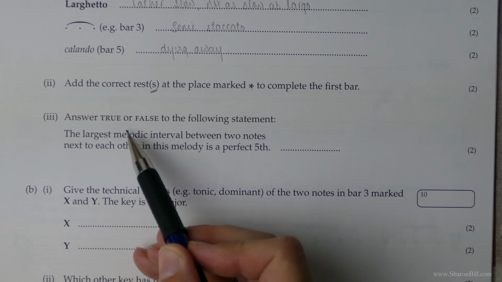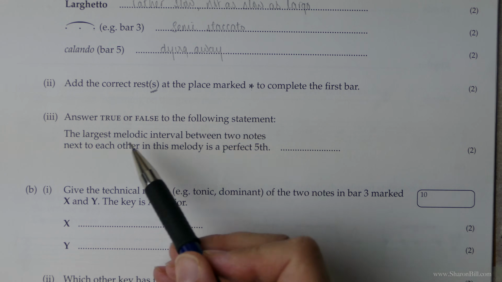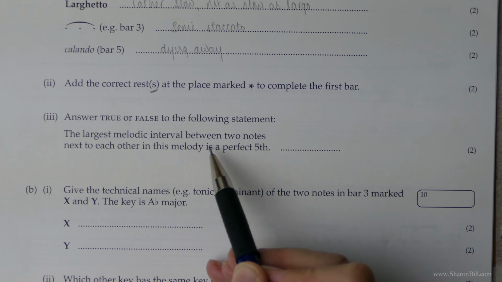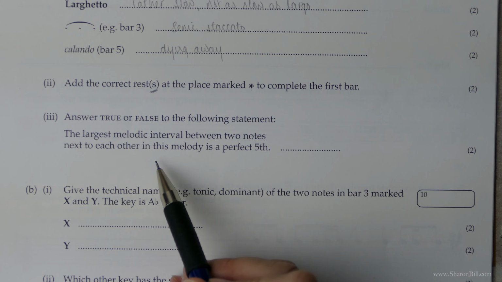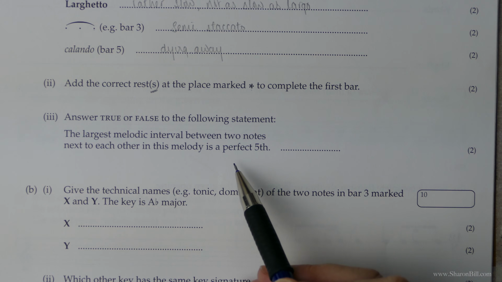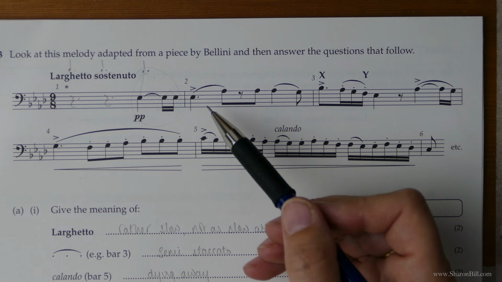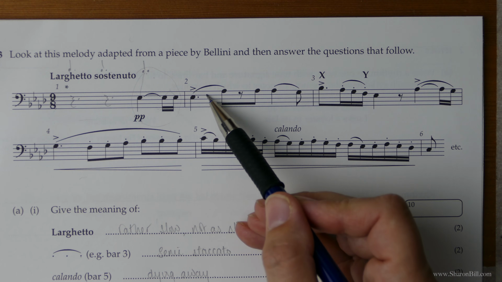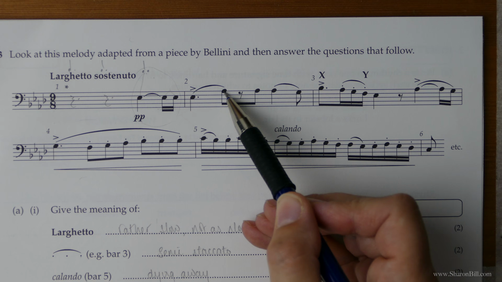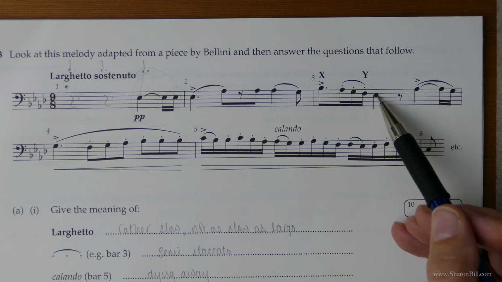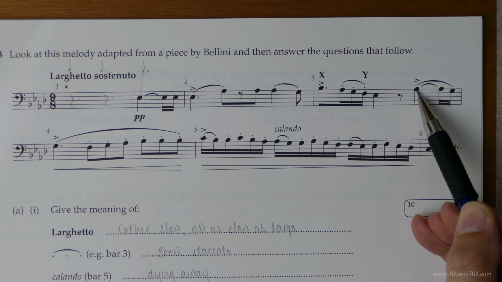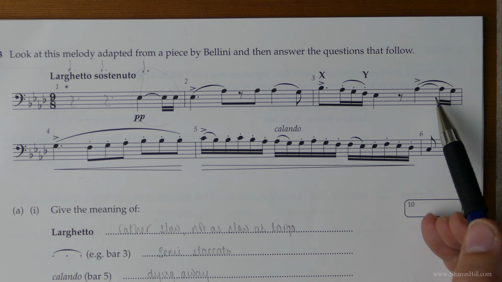So we need to answer true or false to the following statement. The largest melodic interval between 2 notes next to each other in this melody is a perfect fifth. So let's see what we've got here. So here we've got a 3rd, that's a third, then a 4th. Nothing over the next bar line.